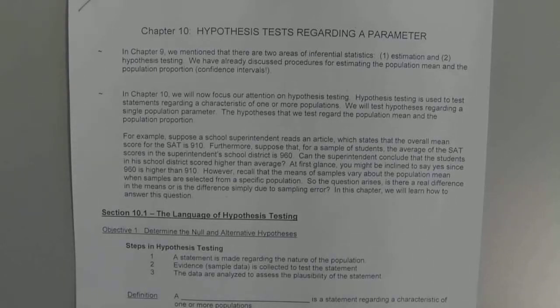At first glance, you might be inclined to say yes, since 960 is higher than 910. However, recall that the means of samples vary about the population mean when samples are selected. So the question arises, is there really a real difference in the means? Like, did he really score 50 points higher? Or is the difference simply due to sampling error, meaning you took a sample, you didn't ask everyone? In this chapter, we'll learn how to answer that question.